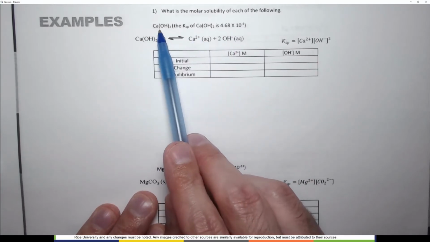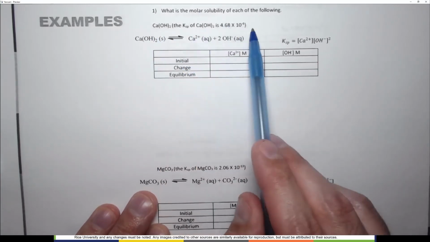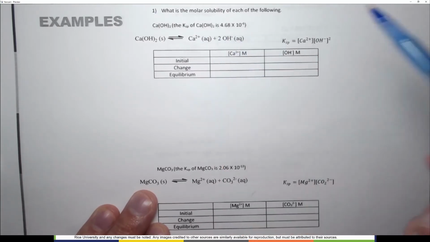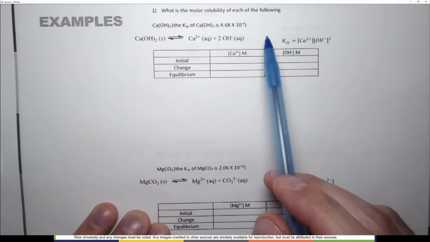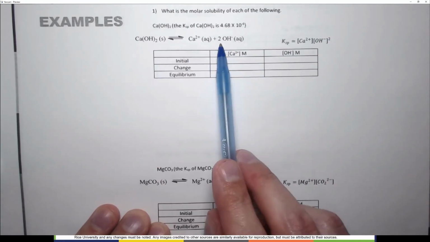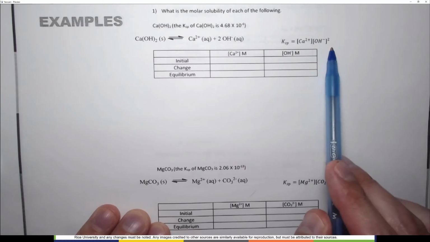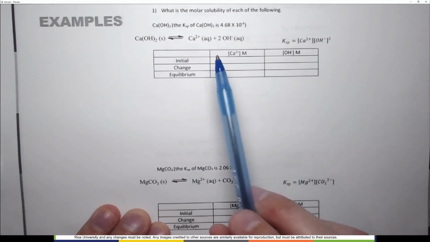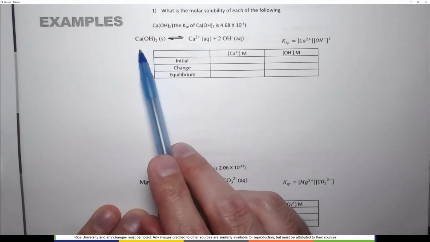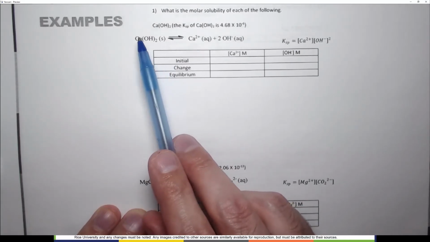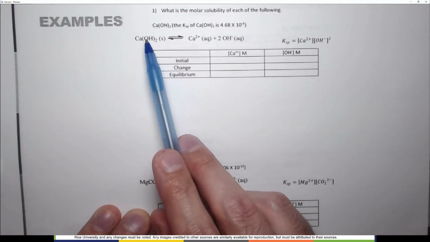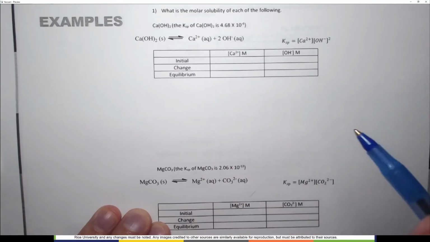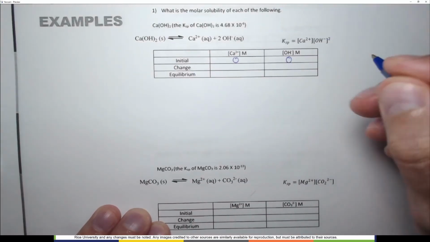So here we have Ca(OH)2, and the KSP of this is looked up as 4.68 times 10 to the minus 6. You can actually find these things on the internet if you need them. So we have the reaction we just wrote and the KSP expression that we just wrote. And now we're going to use an ICE box, just like we did before. So when we first dissolve this solid, just like in the picture of AgCl a few slides ago, we start with just this. So the initial concentration of Ca2+ and OH minus are both 0.